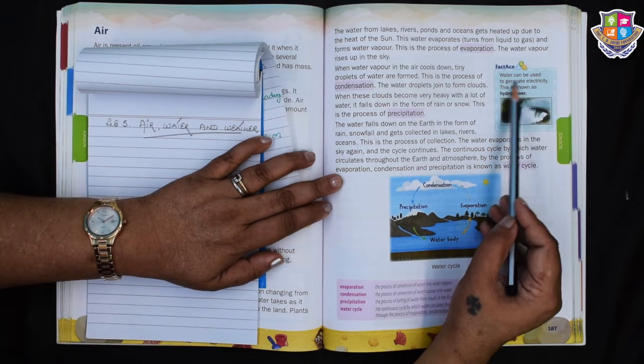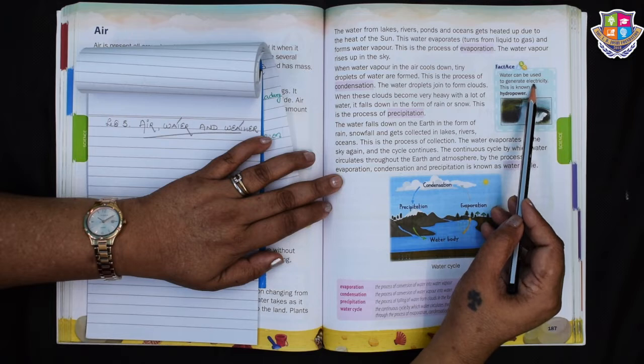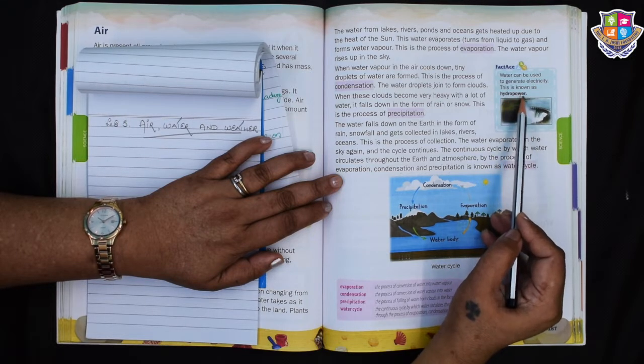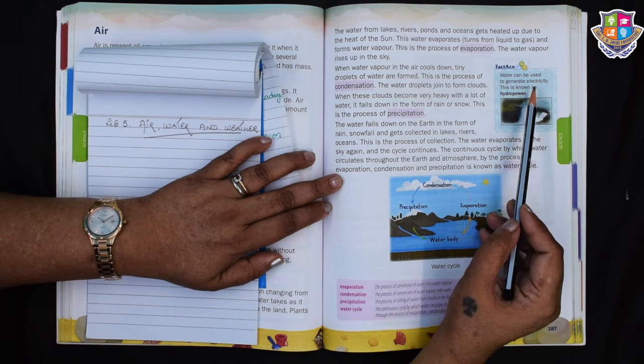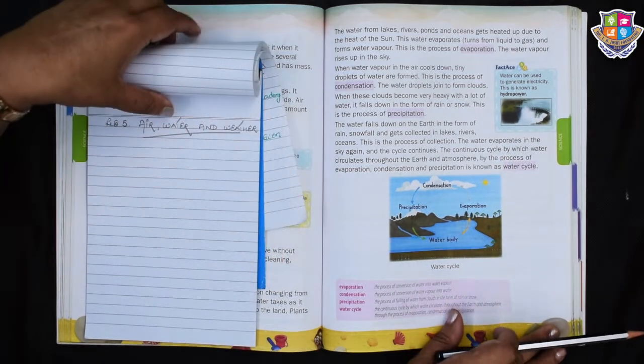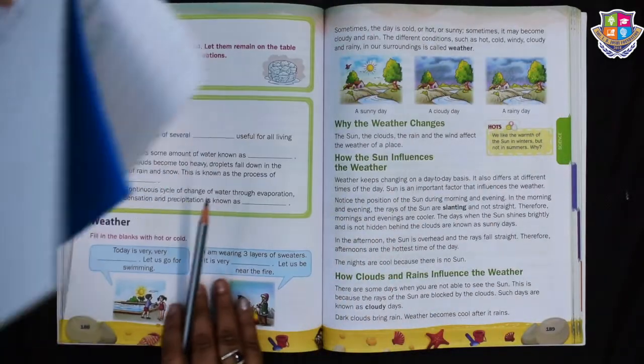Now let's see what the fact has in store for us. Water can be used to generate electricity. This is known as hydropower. Okay, when water is used to generate electricity, it is called hydropower. Very good. Now let's proceed further.